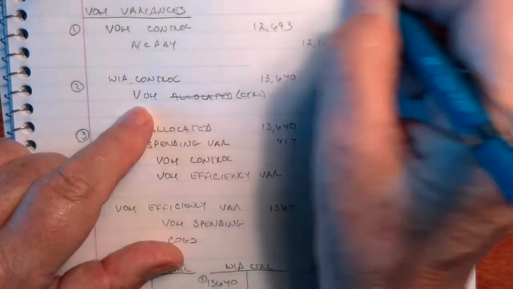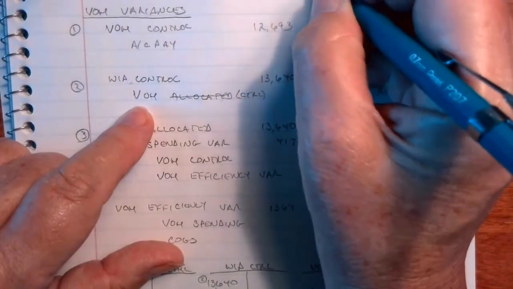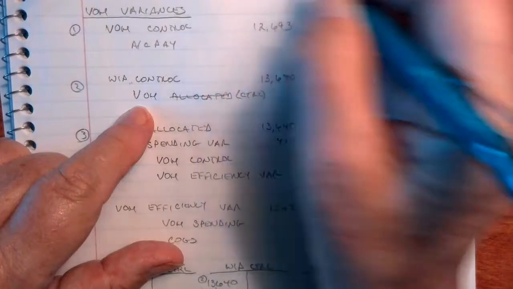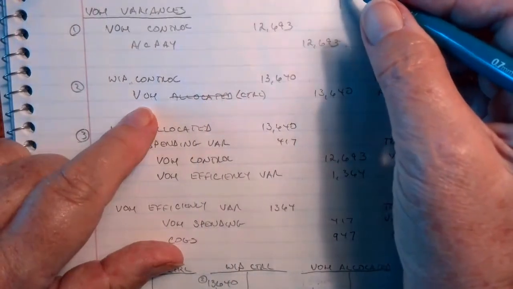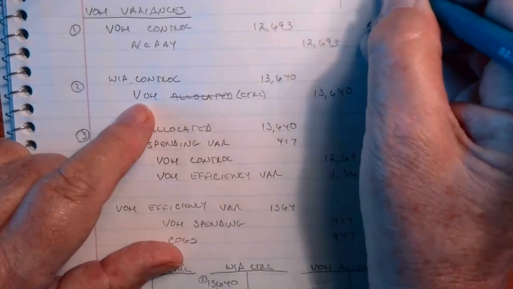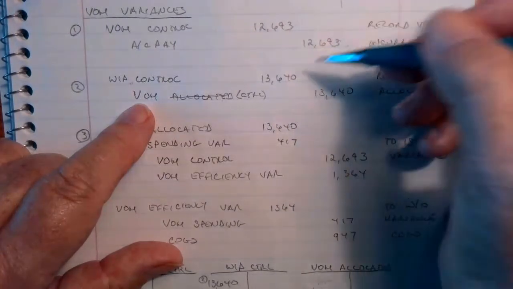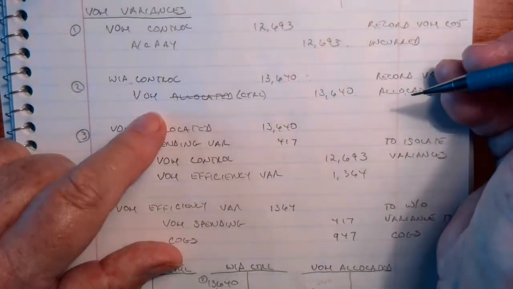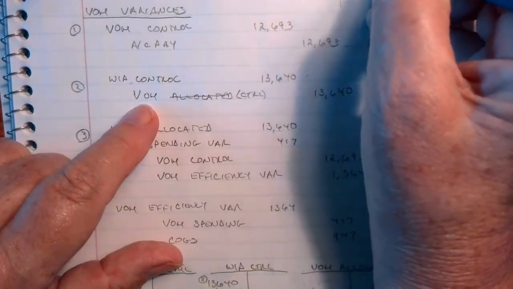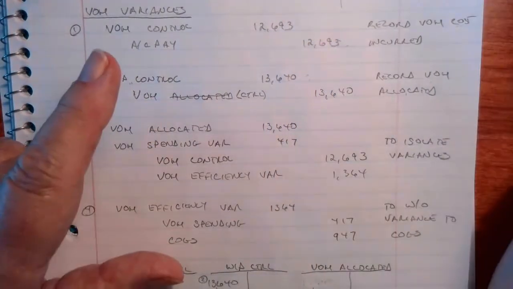In other words, you've got 12,693 in there. These are actual numbers for any kind of an overhead account. And then we just took 13,640 out and allocated it to a job. It went into work in process. So I would say this is like variable overhead control here, or just variable overhead.